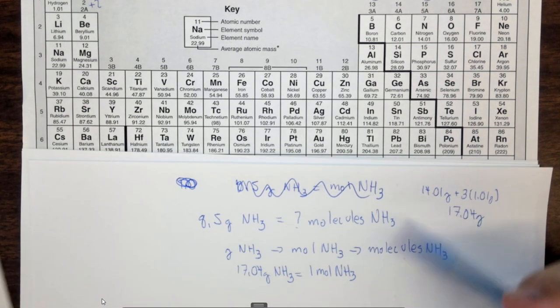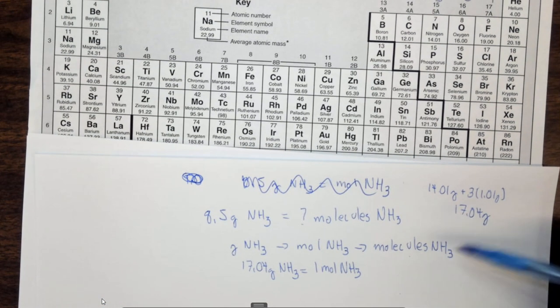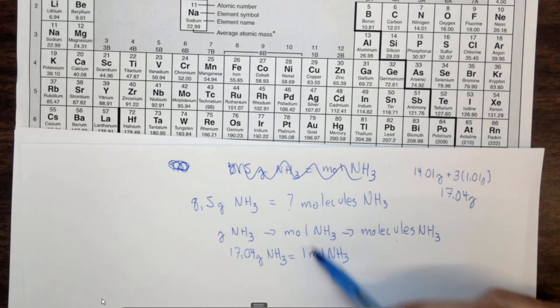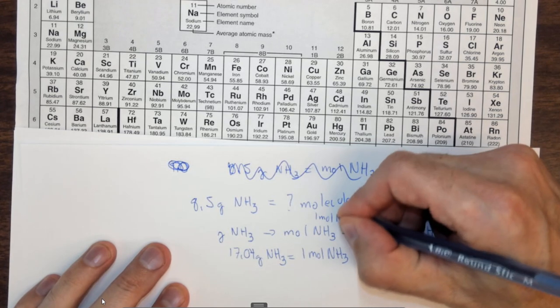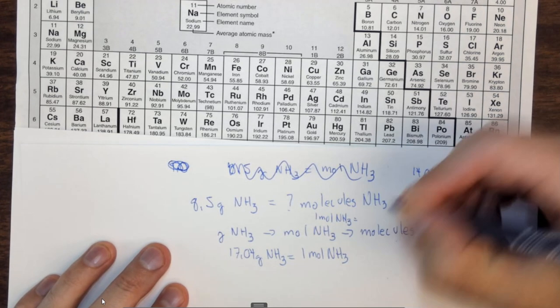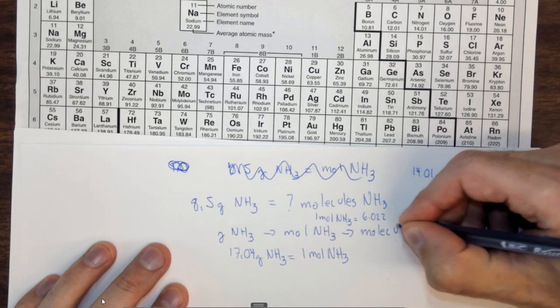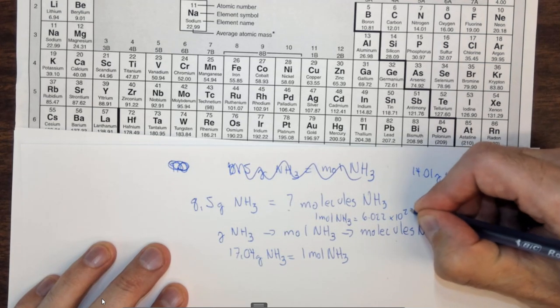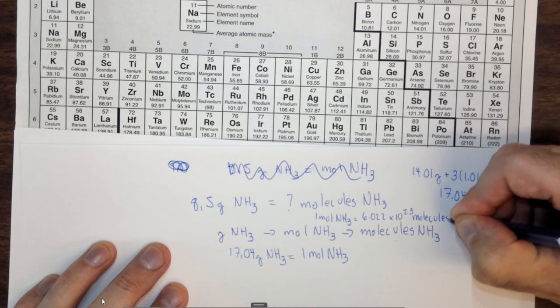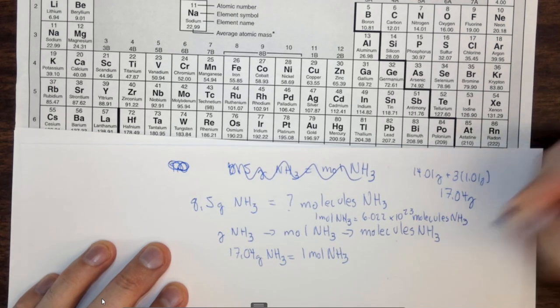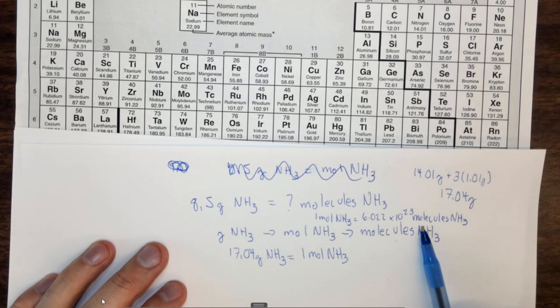Next, we want to go from moles of NH3 to molecules of NH3. Here we want to use Avogadro's number. 1 mole of NH3 equals 6.022 times 10 to the 23 molecules of NH3. Note, in the previous case it was atoms of gold. Now it's molecules of NH3 because NH3 is a compound, not an atom.